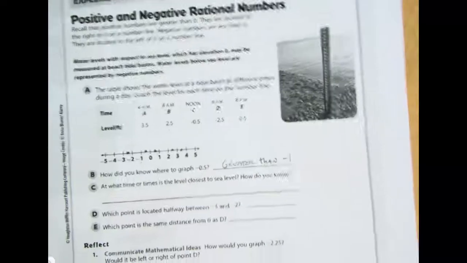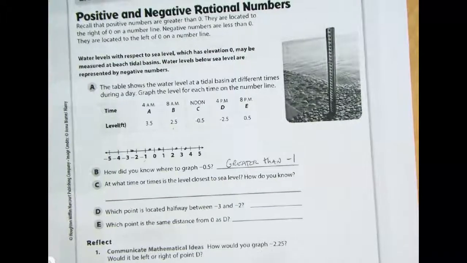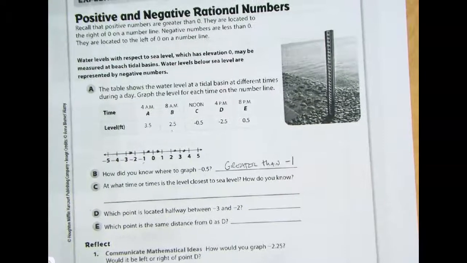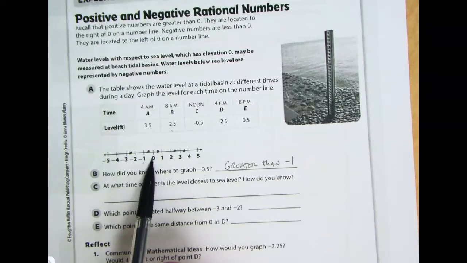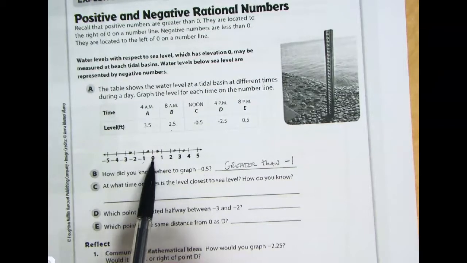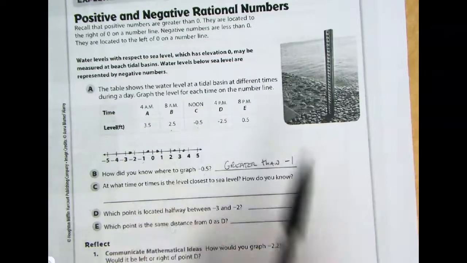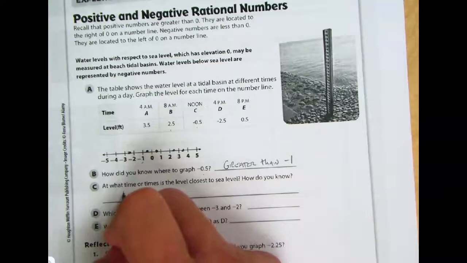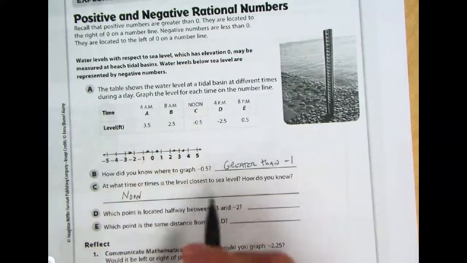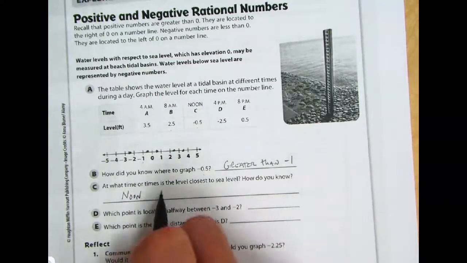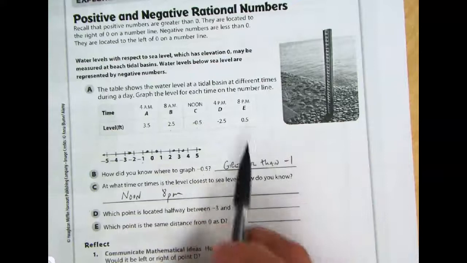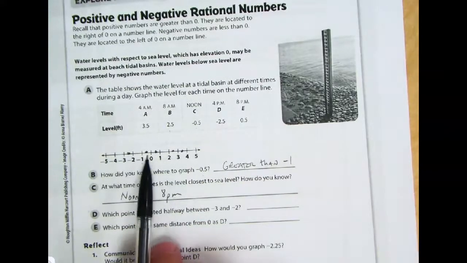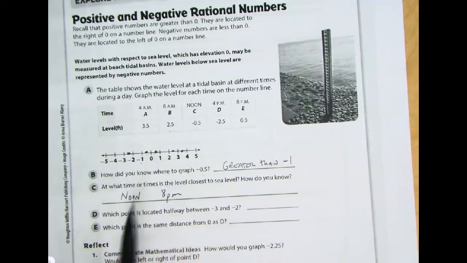Okay. At what time or times is the level closest to sea level? Sea level again is 0. So at what times is it closest to 0? Well, that would be at noon, which was a negative 5/10, and at 8 p.m., which is a positive 5/10. So those are the same distance from 0 and closest to 0.